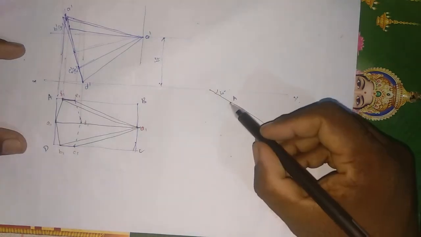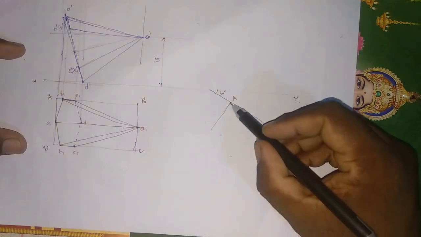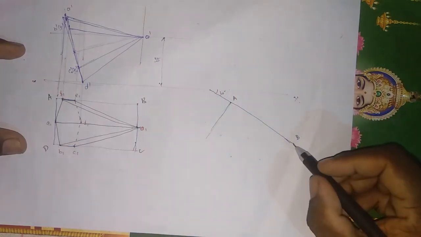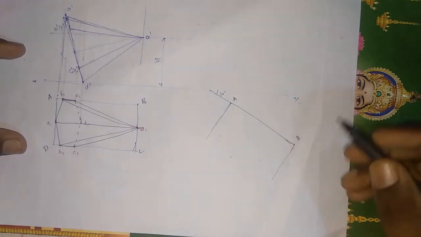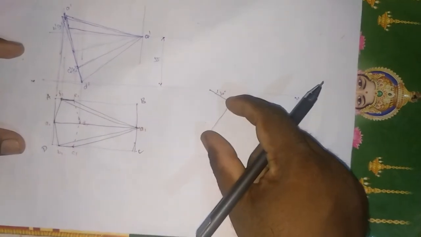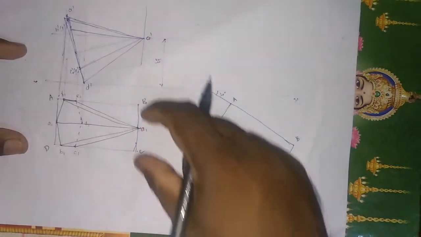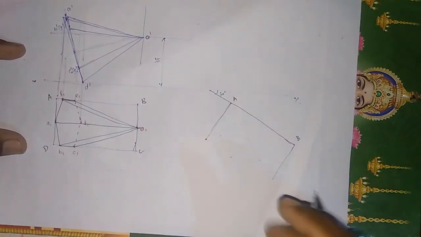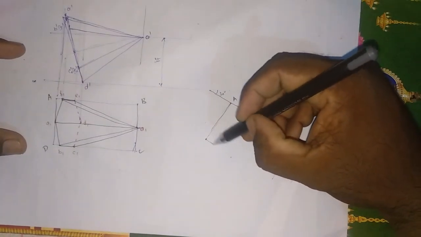Now I am going to draw the rectangular block of the same size, the same AD distance, and similarly BC. Okay, so here we are.